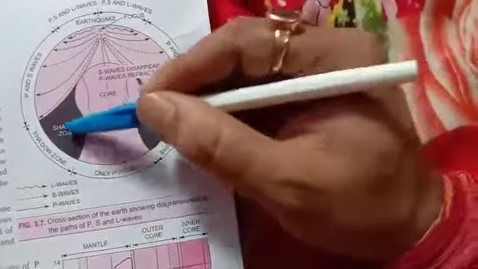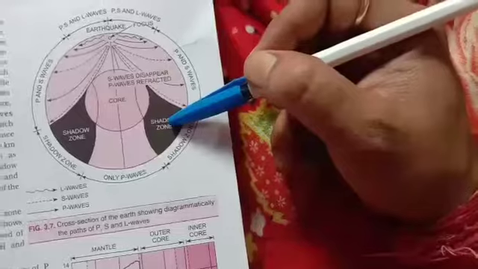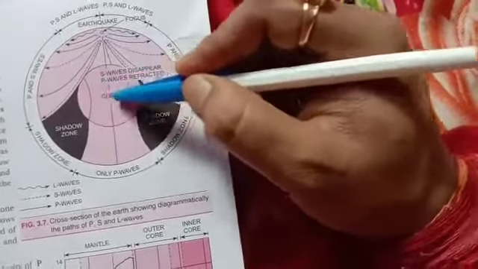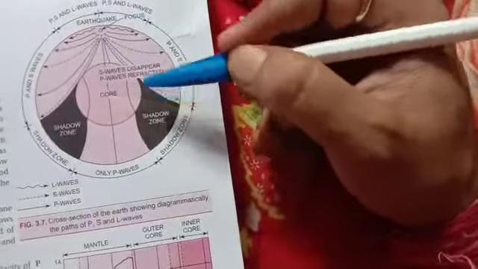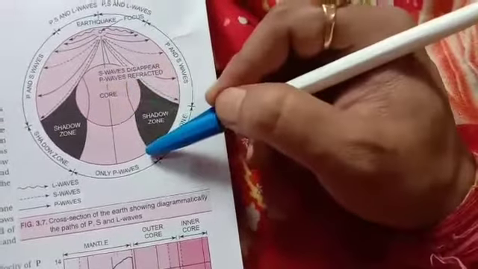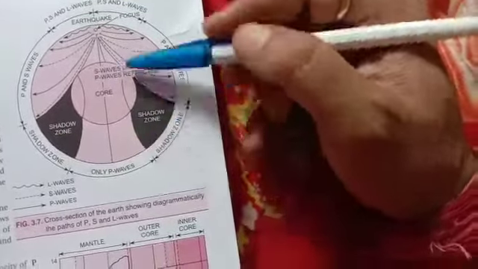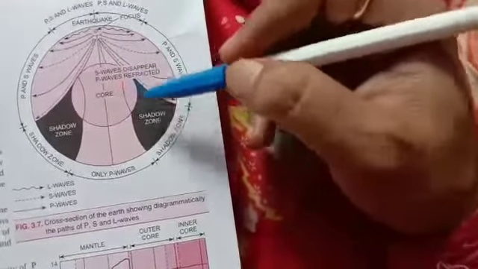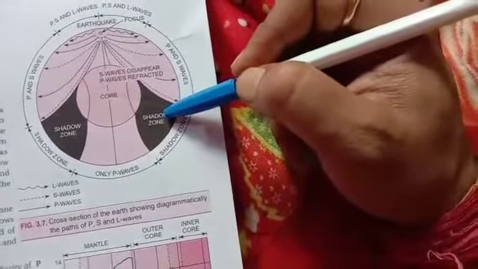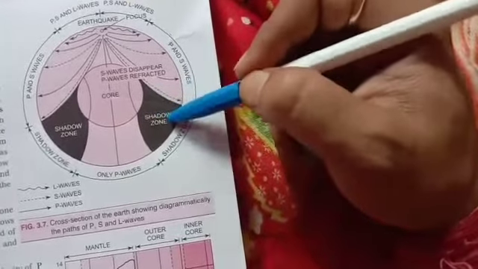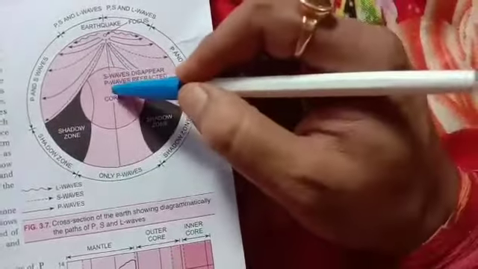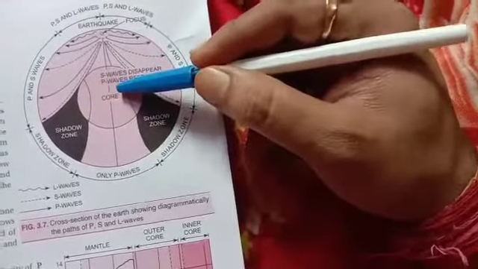This area is known as the shadow zone. Normally, the shadow zone is found between 103 degrees and 143 degrees from the focus of the earthquake. The presence of this shadow zone on the surface of the earth shows that the core is composed of heavy material like nickel and iron. Is that clear, students? In this way, these waves are giving us information about the interior of the earth.